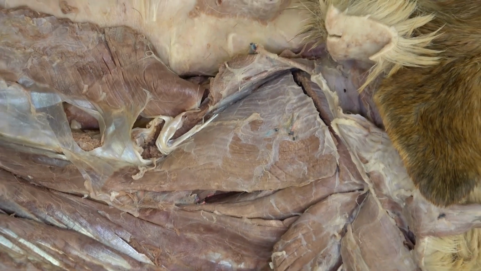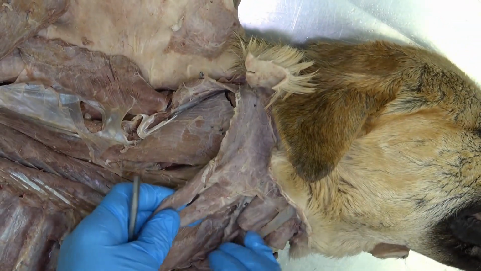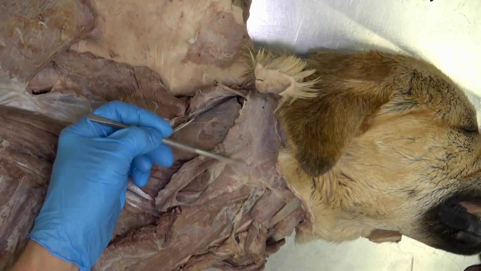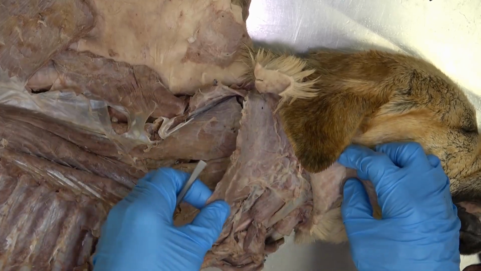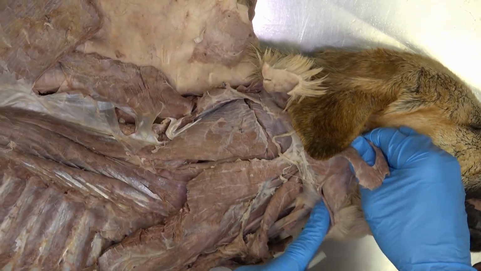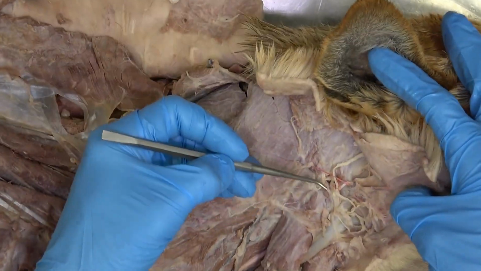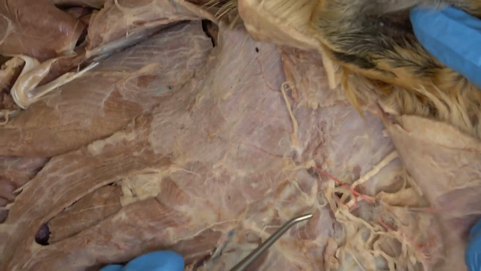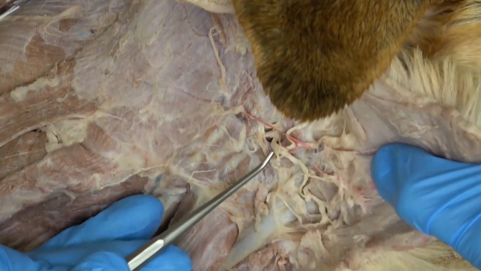Now, while we're here, a few other structures that I would like for you to be able to see is, let me kind of reset some of this. So again, we're looking at the cleidocephalicus muscle, specifically the pars cervicalis. If we reflect that muscle and look right as it's coming through, there's a nerve that's coming right through that muscle right here, just caudal to the wing of the atlas.